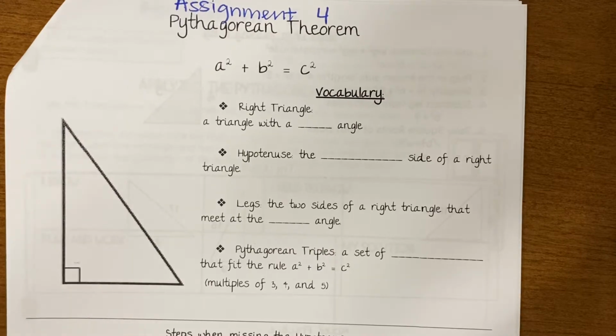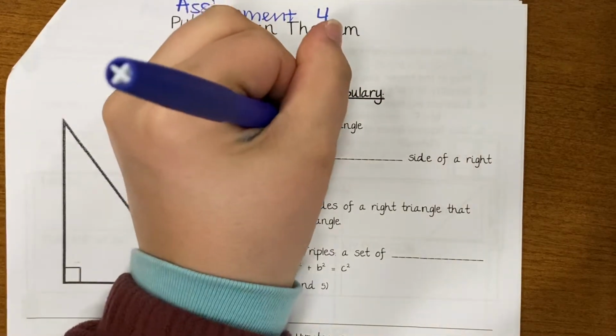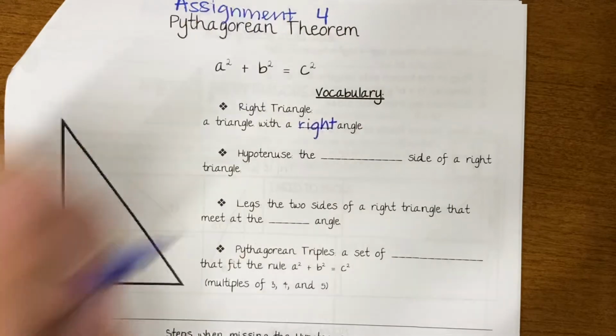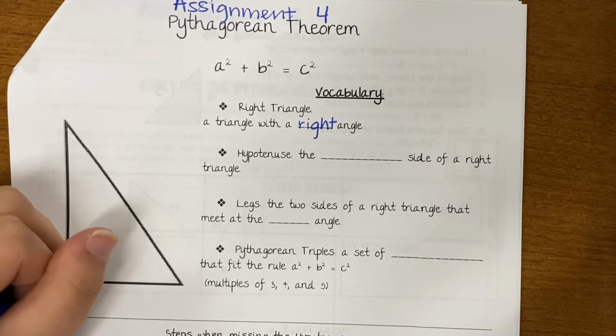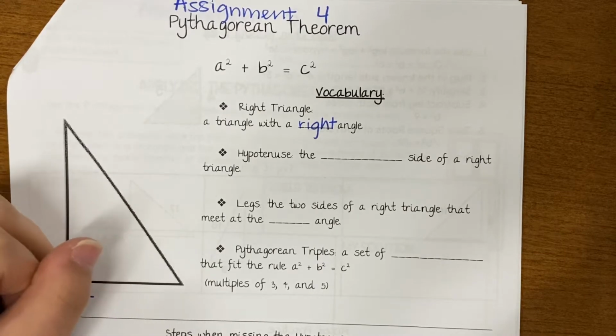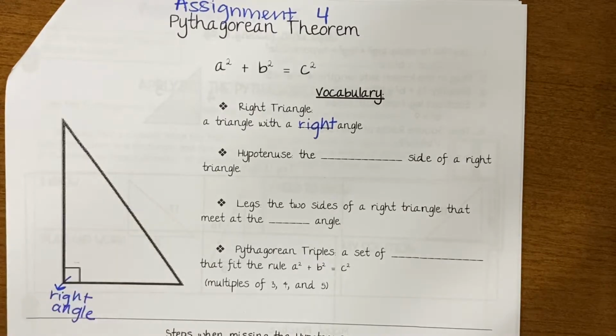A right triangle is a triangle with a right angle. So if you look here, this right here is our right angle. And our right angle is 90 degrees.